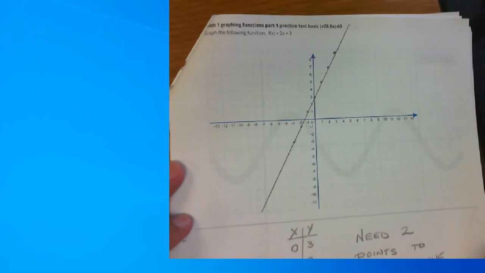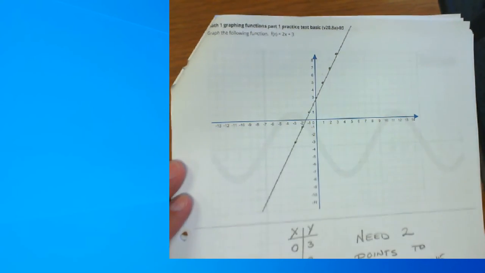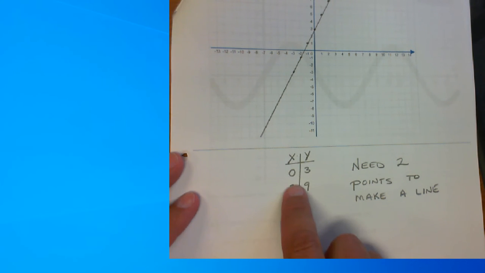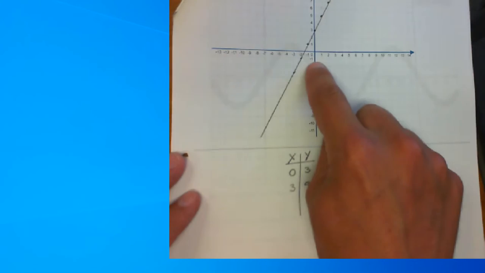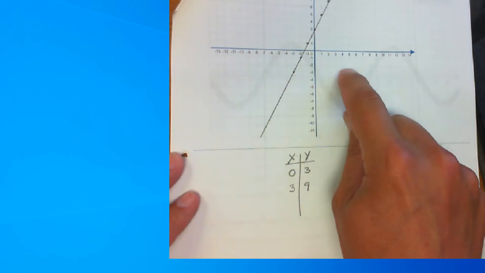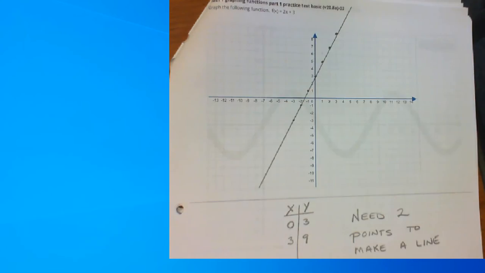We are going to graph this equation, which is f of x equals 2x plus 3. I made a little t-table. I plugged in a 0, got out a 3. I plugged in a 3, got out a 9. I can then plot those points, (0, 3) and (3, 9), and connect the dots with a line.